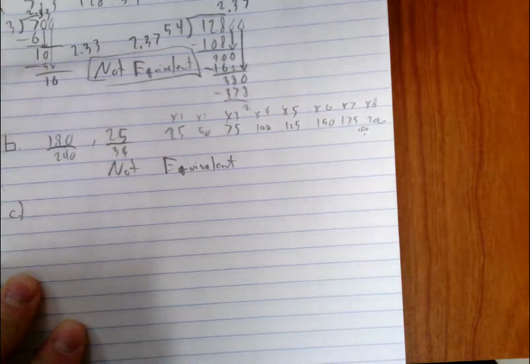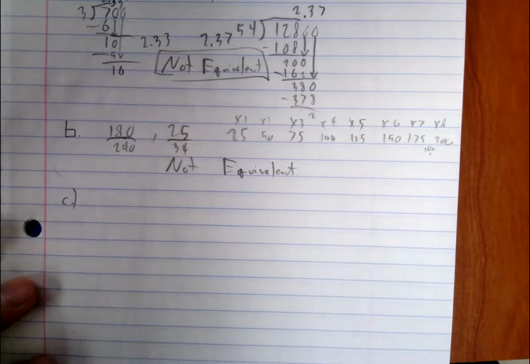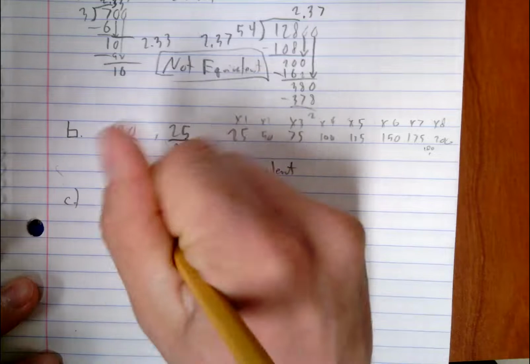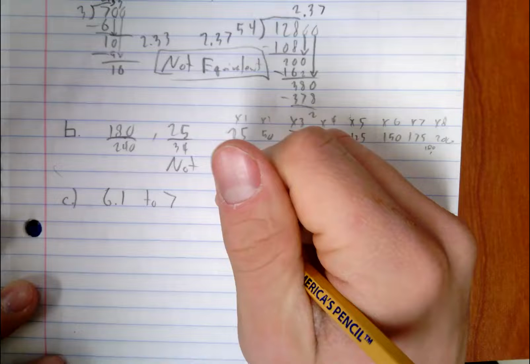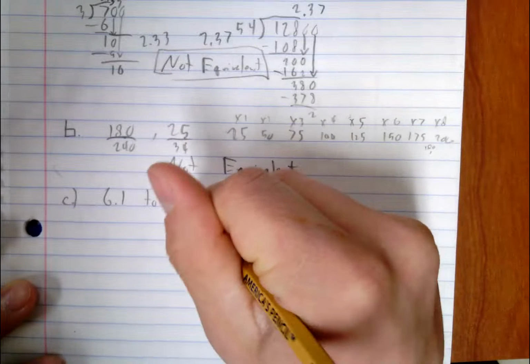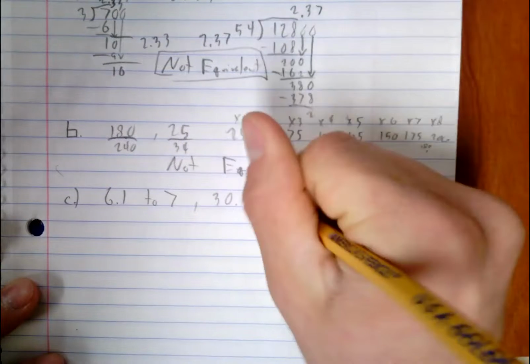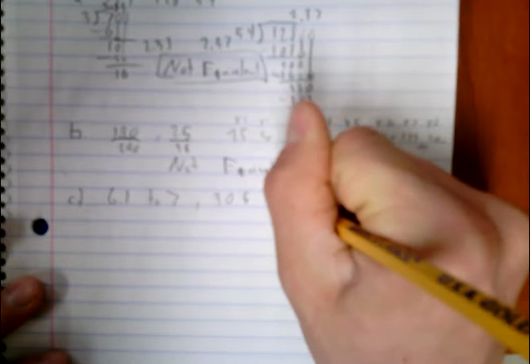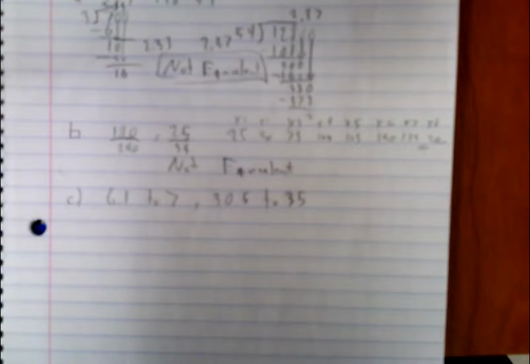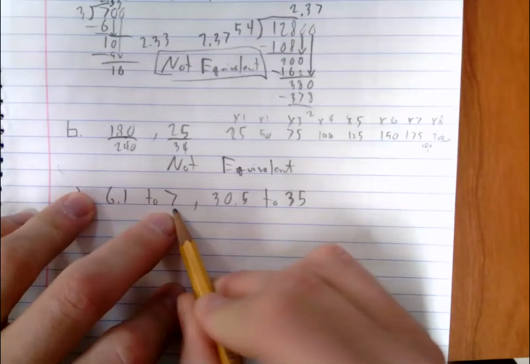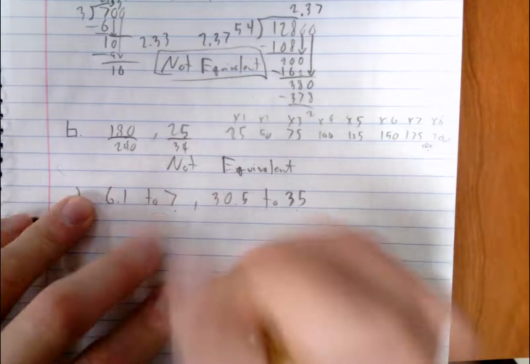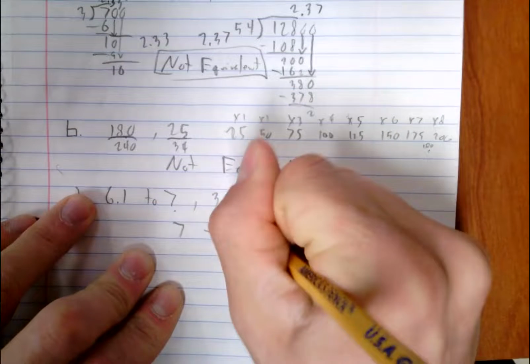In part C, part C is 6.1 to 7 and 30.5 to 35. Again, there's a small shortcut. Because these numbers are small, we know that to get to 35, we multiply by 5.